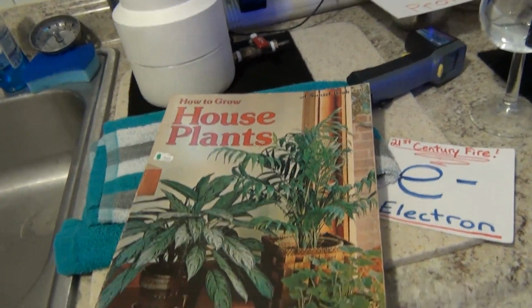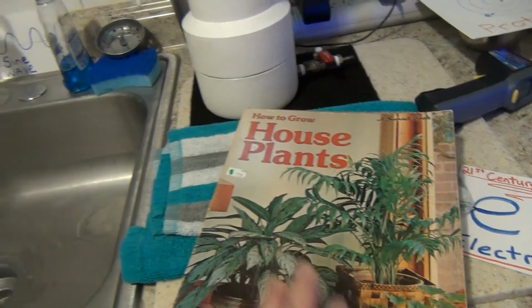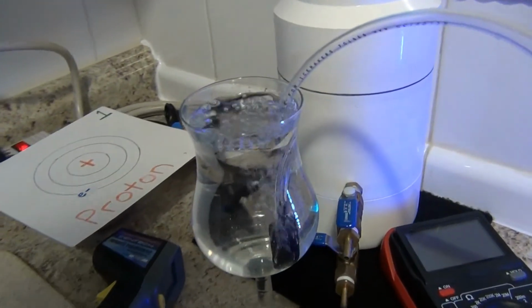You want to keep the pH low. You want to lower the pH in water and keep it that way, and you don't want it to rise up too quick, depending on what you're growing. But we're going to get into that. I'm going to show you how you can use this gas to do a lot of different things.